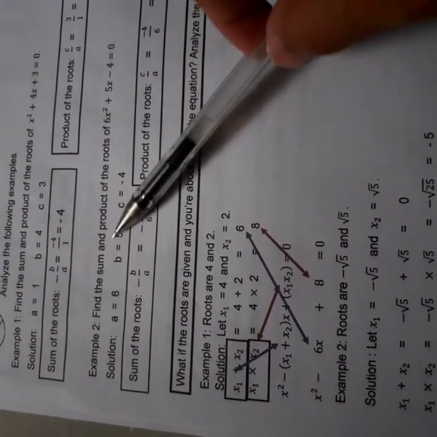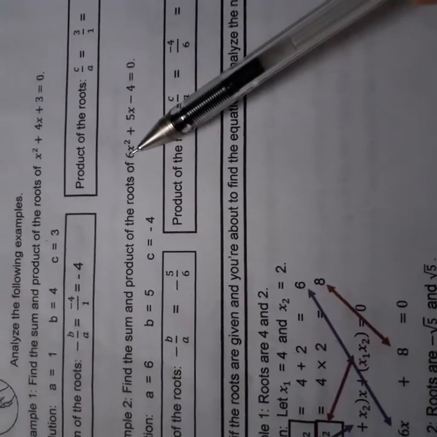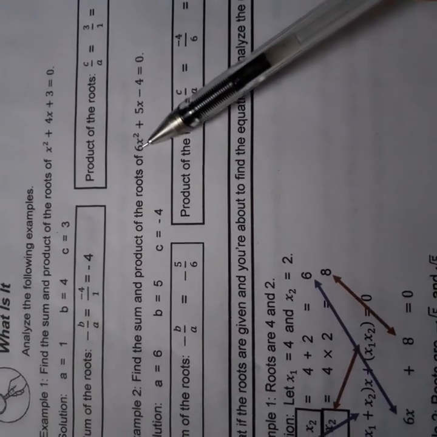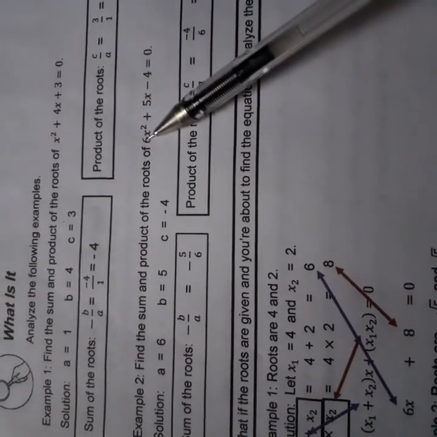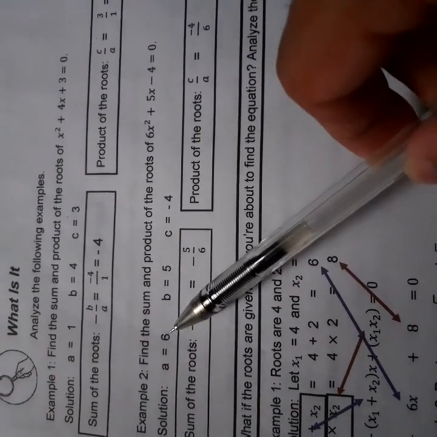Okay, next, example 2. Find the sum and product of the roots of 6x squared plus 5x minus 4 is equal to 0. Then, find the value of a. Our a is the number beside x squared. So, we have a is 6. This is our a. Then, a is 6.